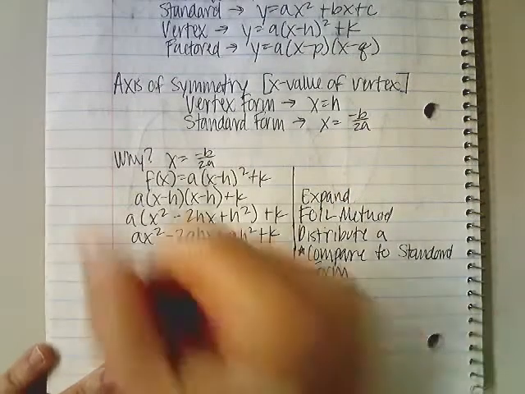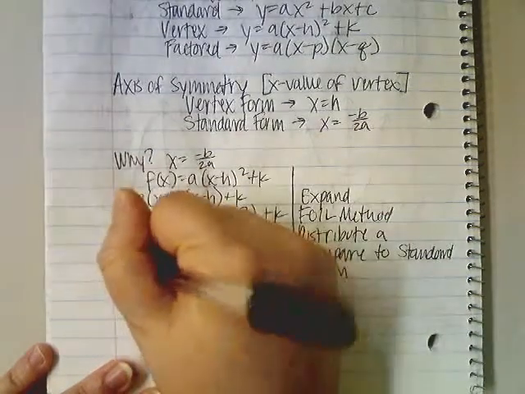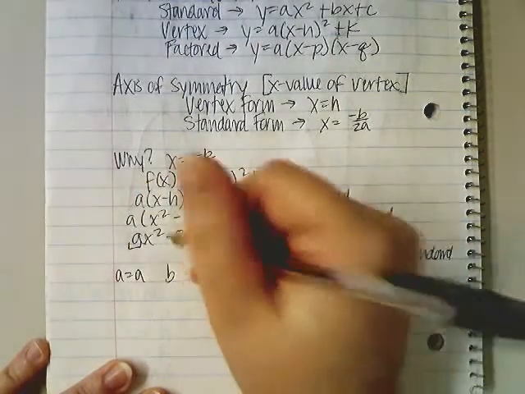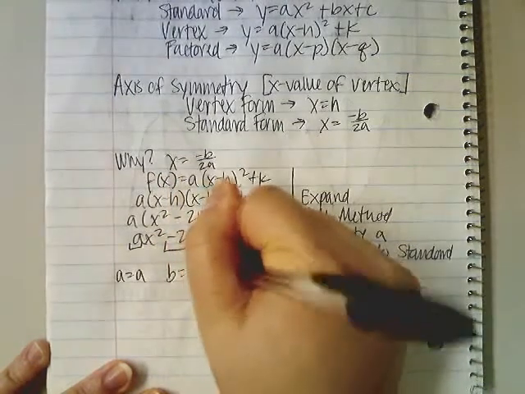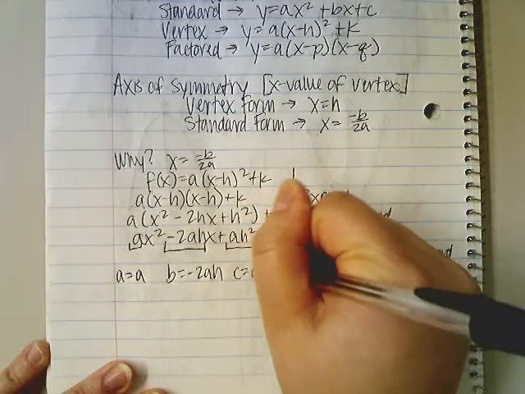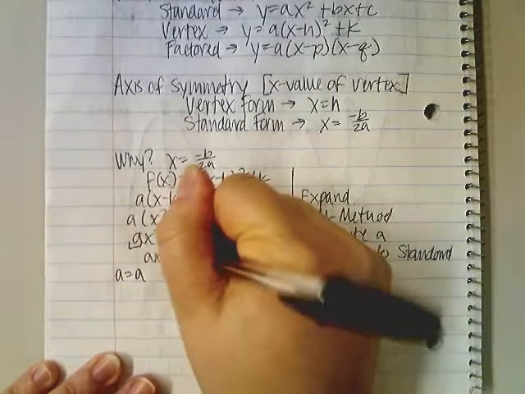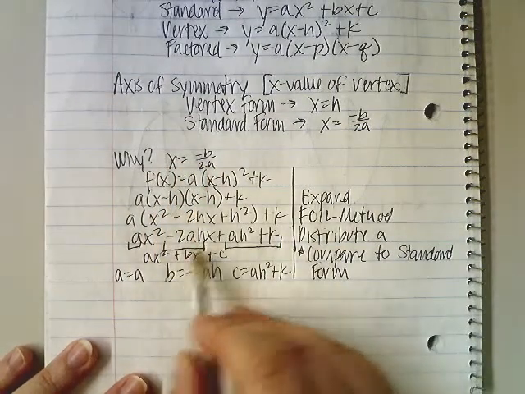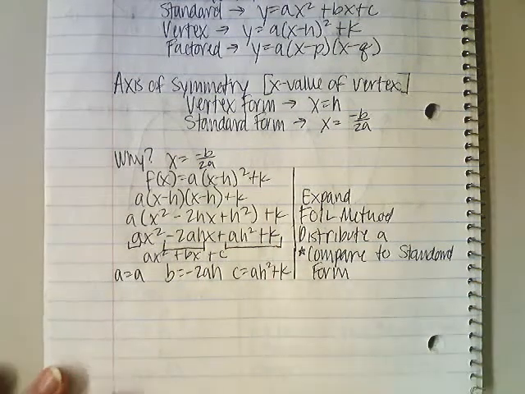So if I look at this, I know a is equal to the coefficient of x squared. In this case, a is just a, which we'll talk about more in a second. b is going to be the coefficient of x, so the thing that I'm multiplying by x is negative 2ah. My c value would be my last part, so c is equal to ah squared plus k. Again, I'm comparing it to ax squared plus bx plus c. The coefficient of x squared is a, the coefficient of x is negative 2ah, and the constant c would be ah squared plus k.